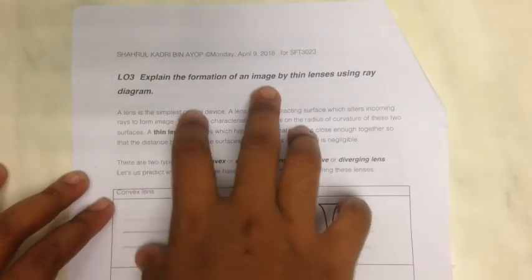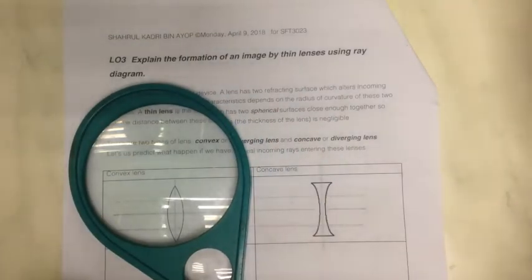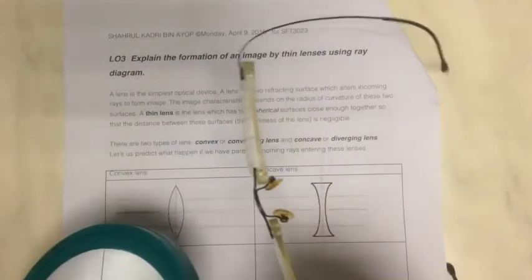Okay, now we are going to explain the formation of an image by using lenses using ray diagram. Alright, so generally we have two kinds of lenses. We have a convex lens and a concave lens. Here I have two kinds of lens. So this is a convex and this is concave.